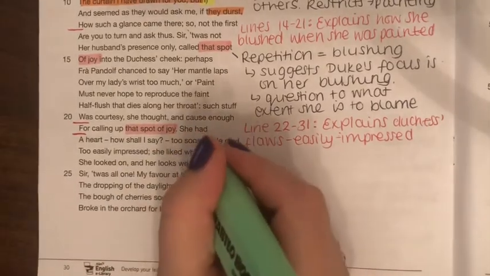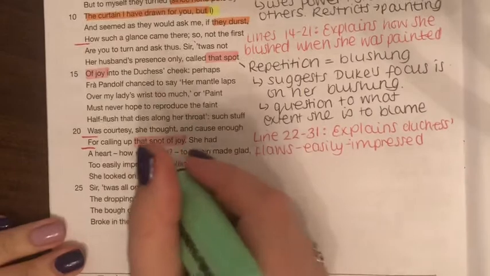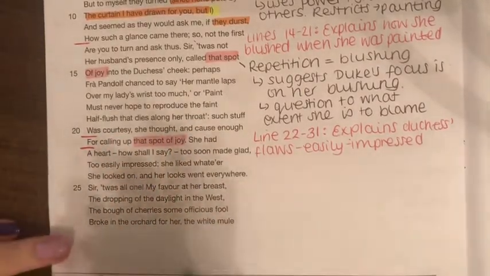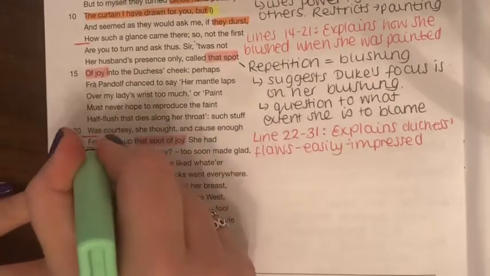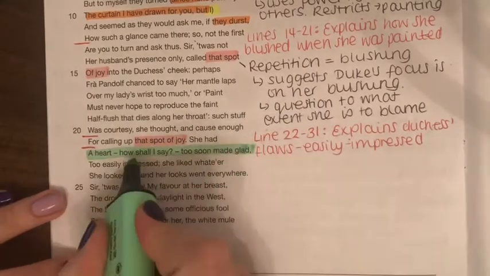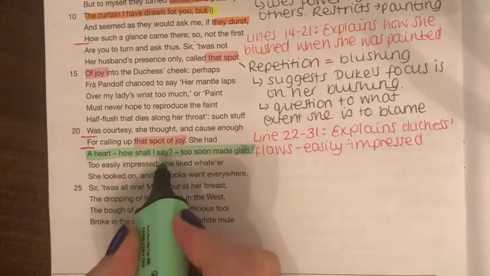Now, what it also does is show how he's able to control his speech. And also, we can figure out when he's slipping up because of the way that Browning structures it. So we've got this line here, "a heart, how shall I say?" So he's almost thinking very carefully about the things that he shares with the listener.